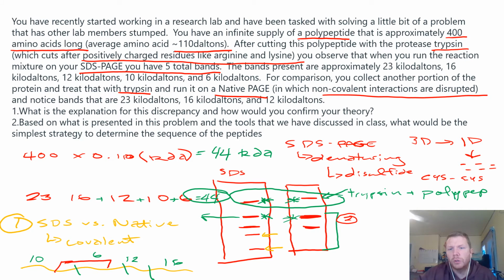For this first question, what I was looking for was something that alluded to those disulfide bonds and the fact that trypsin's not going to cut those disulfide bonds, and so a 10 kilodalton and a 6 kilodalton polypeptide are going to run at the same level as a 16 kilodalton band.